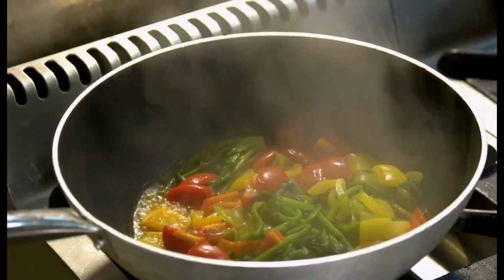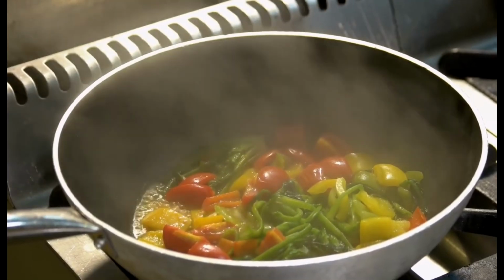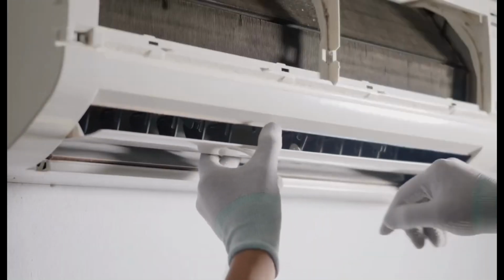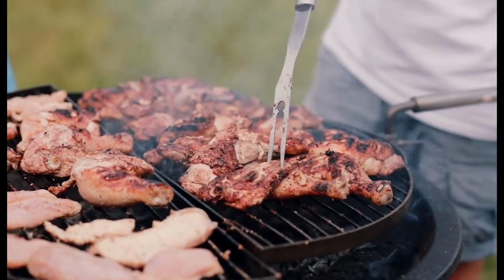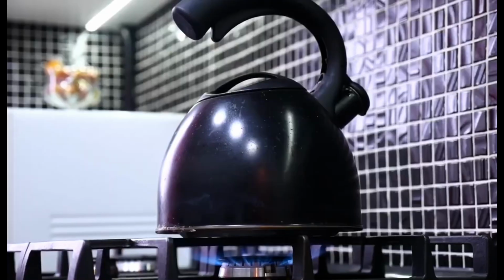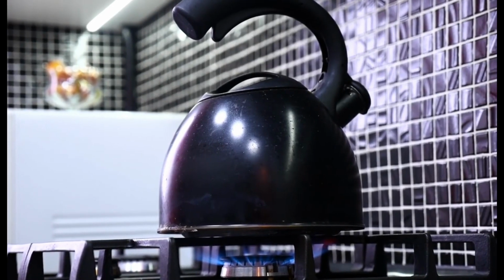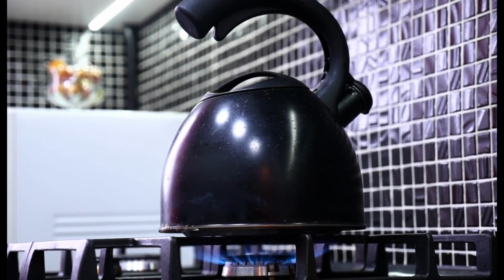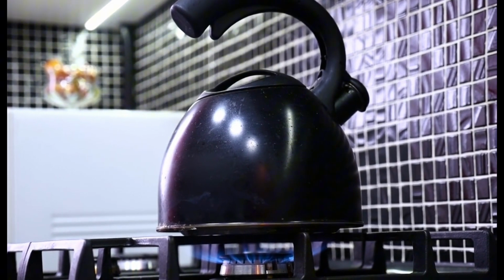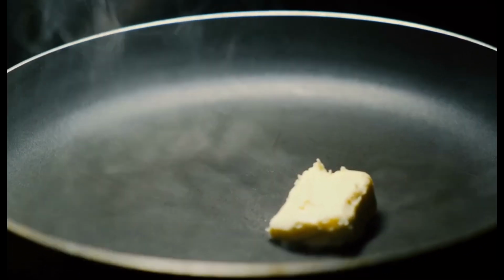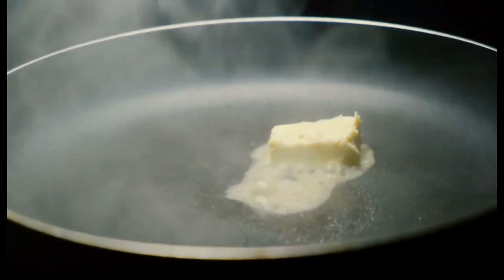Thermal energy moves in 3 main ways: conduction, convection, and radiation. The movement of heat within a solid object is called conduction. Conduction also occurs when objects are touching. Look at the kettle on the stove. Heat from the flame moves through the metal of the kettle to the water in contact with it inside. This is an example of heat conduction. Butter melting on a fry pan is another example of heat conduction.